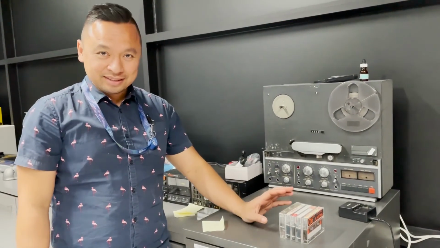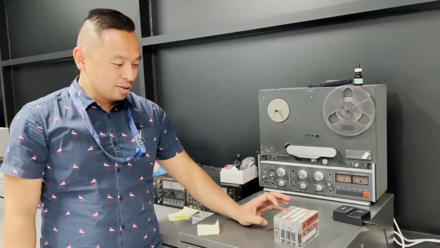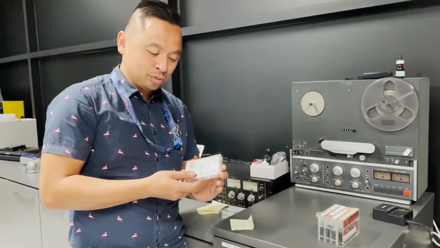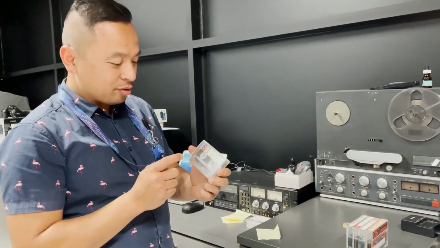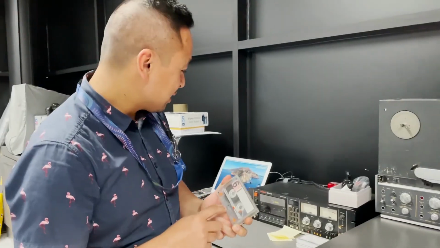Hi again, this is Michael, the Digitization Officer at Heritage Library, and today I'm going to show you how to preserve or digitize from the tape audio cassette.